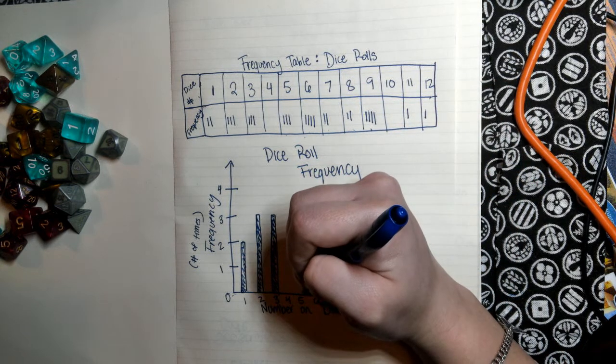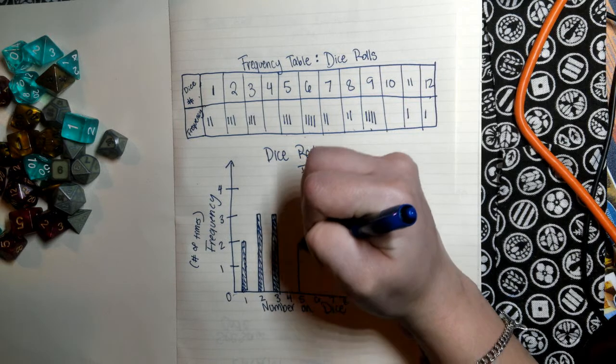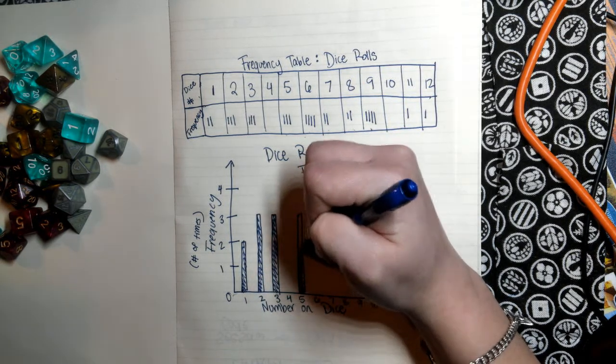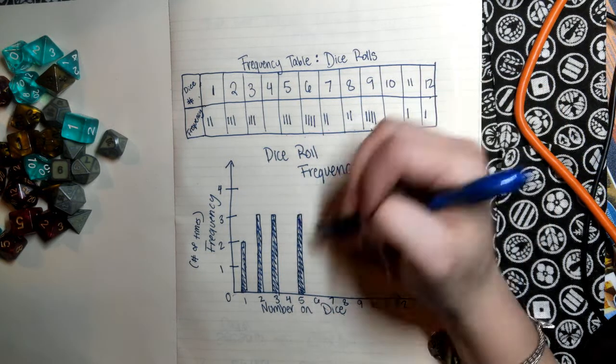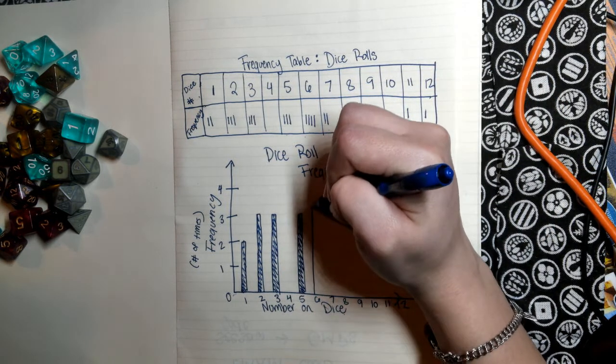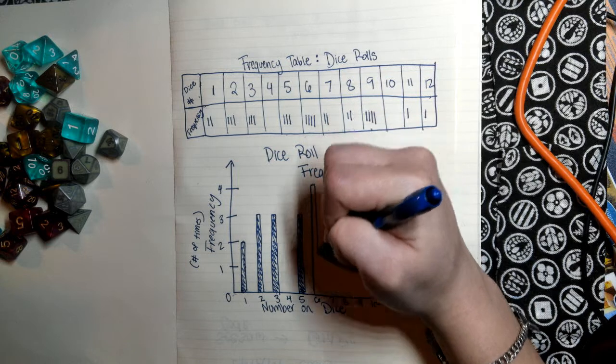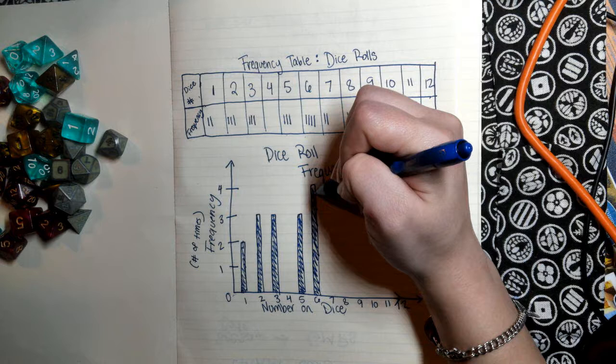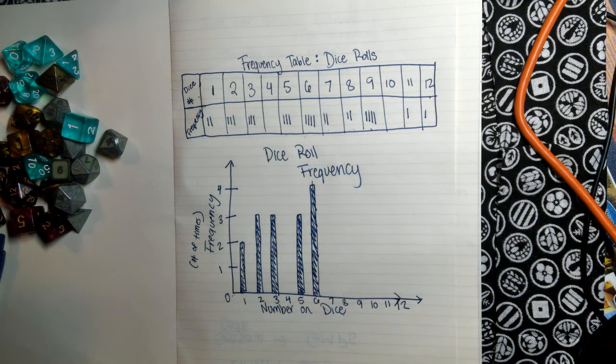5 would be 3. 3 was a popular roll number. Alright, you're starting to get the hint, right? Starting to get the idea. And of course, 6 was 4. It's going up to our max number. And I'll stop there because, again, I could sit here and do the whole thing, but I think you get it by now. So that's all your assignment is for today.